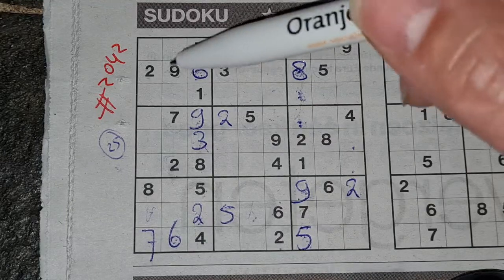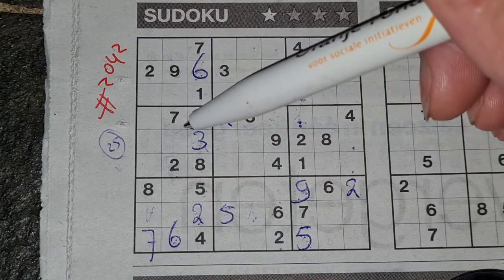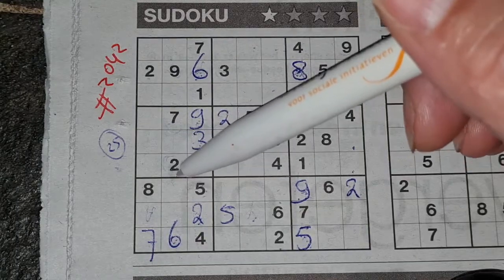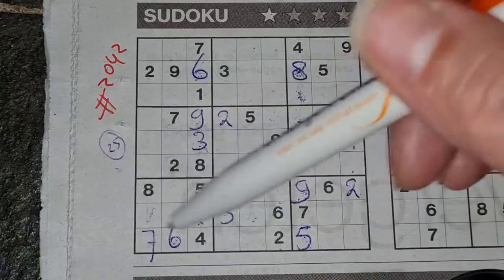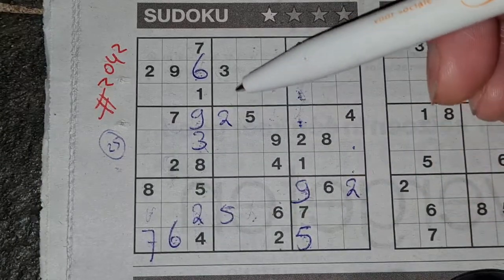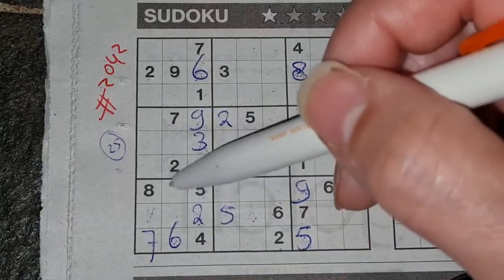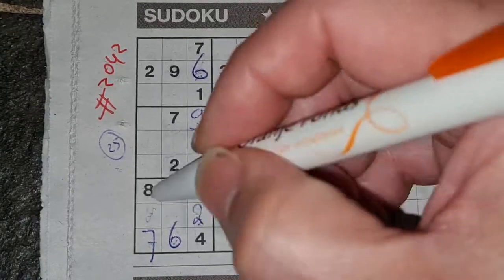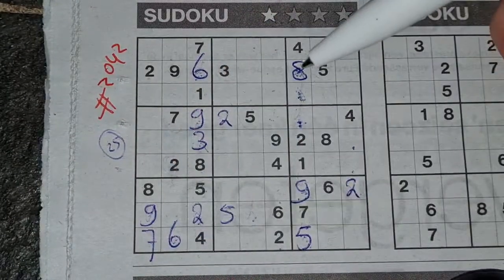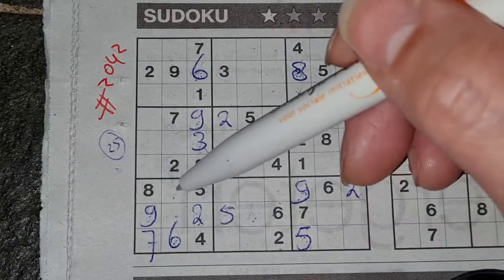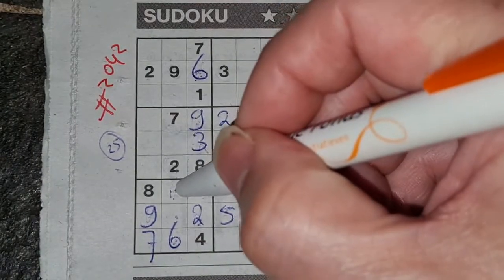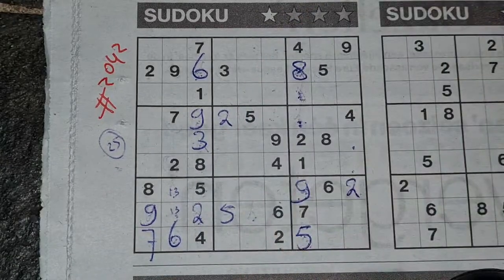3 missing numbers in this big square. One of the missing numbers is a 9. We see there a 9, no 9 in those two boxes. One box left for the 9, it should be there. These two boxes are reserved for the numbers 1 and 3. Let me mark those two numbers.